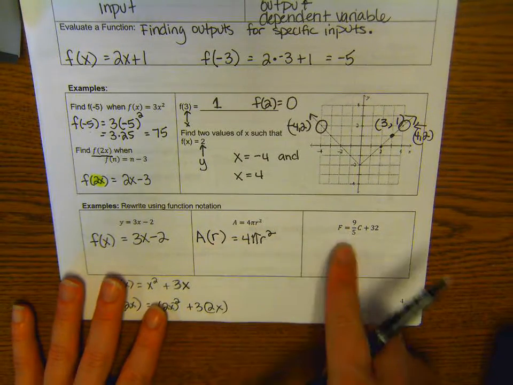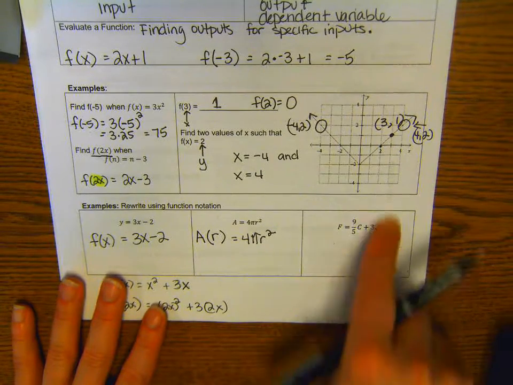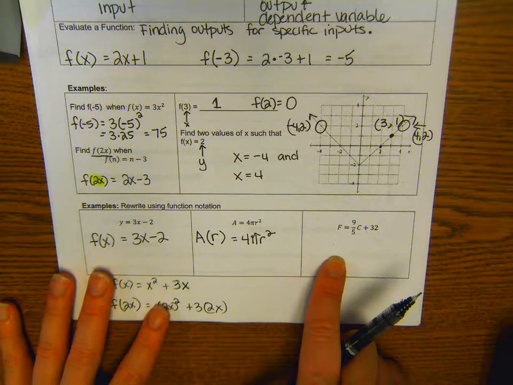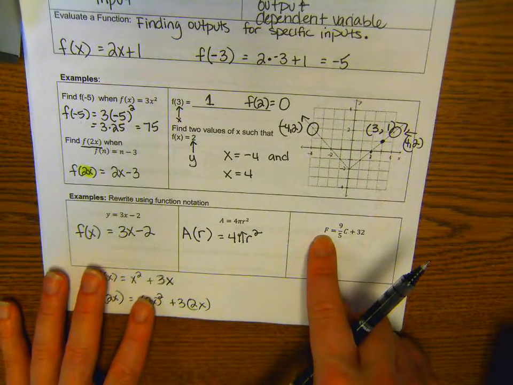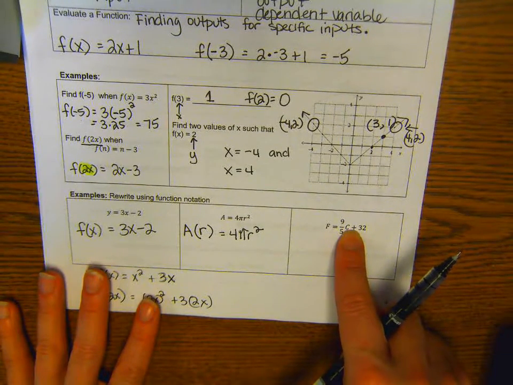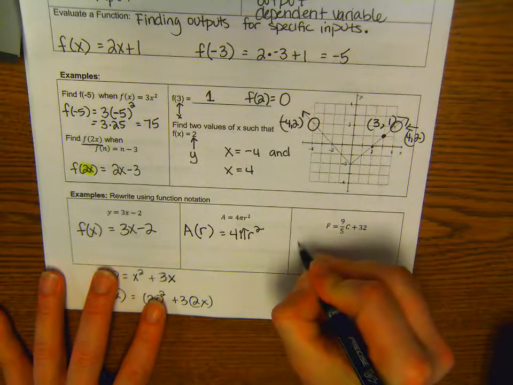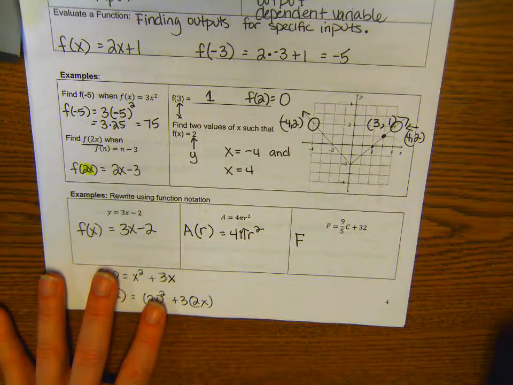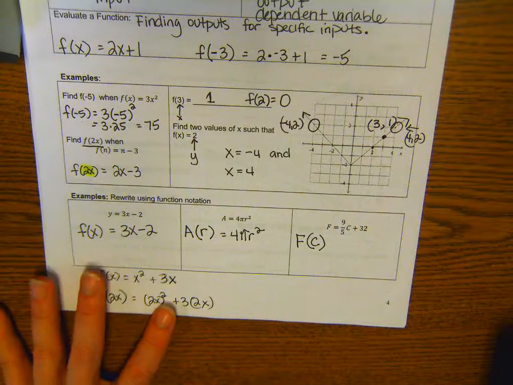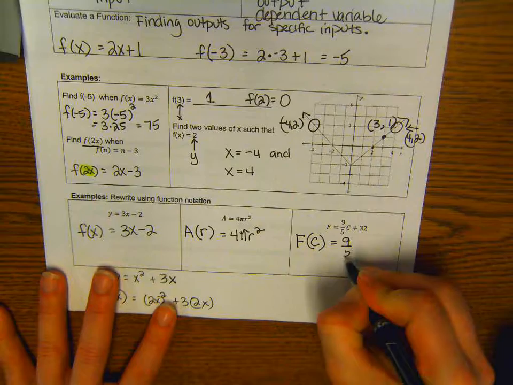Do you guys recognize this formula from science class? What is it? It relates temperature for Fahrenheit and Celsius, and here's what it's saying. To find Fahrenheit, you take 9/5 times the Celsius temperature and then add 32. So, would you agree I'm finding the Fahrenheit temperature based on the Celsius temperature? So I would write F of C equals 9/5 C plus 32.